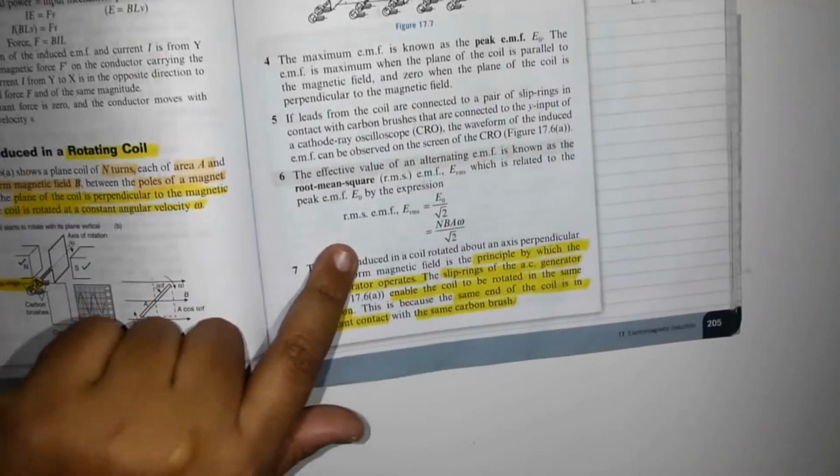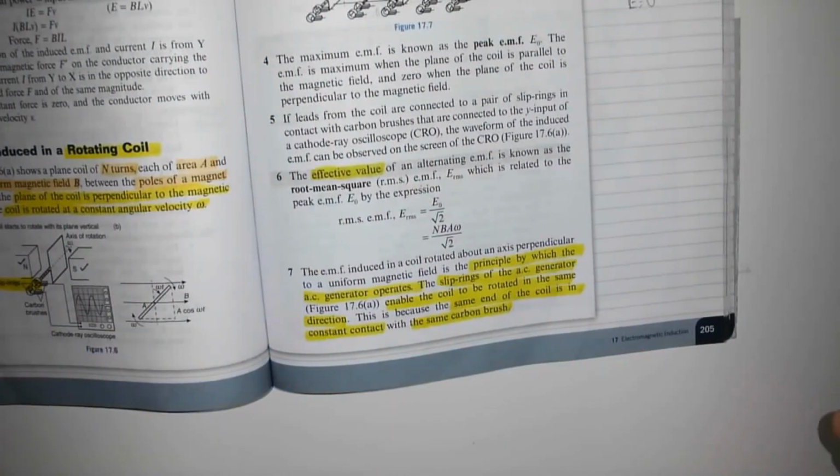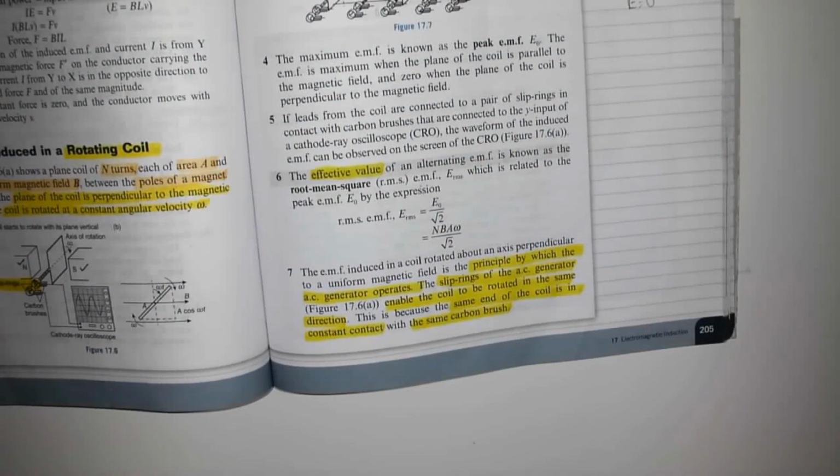The effective value I'll be teaching in the next chapter, in chapter 18. Alright, thank you.